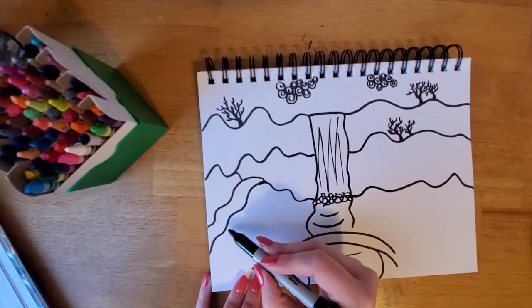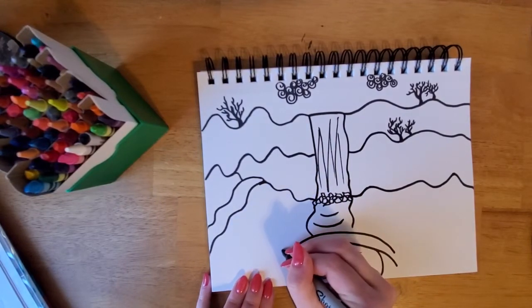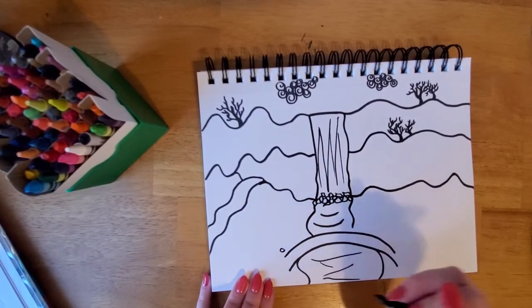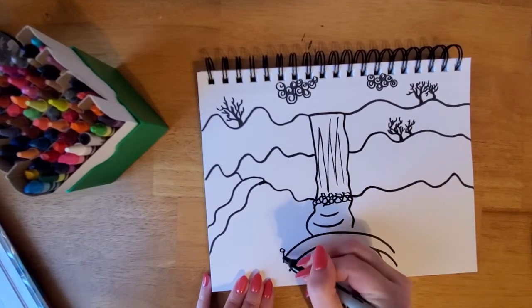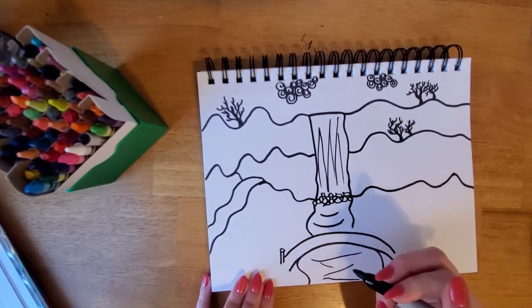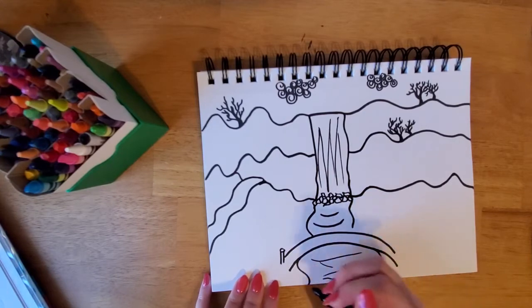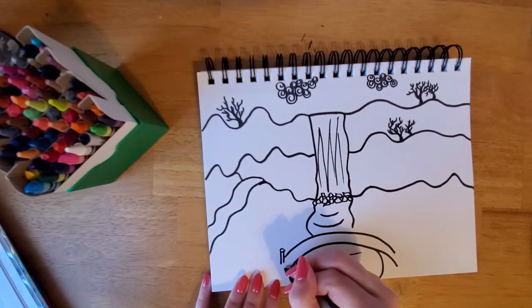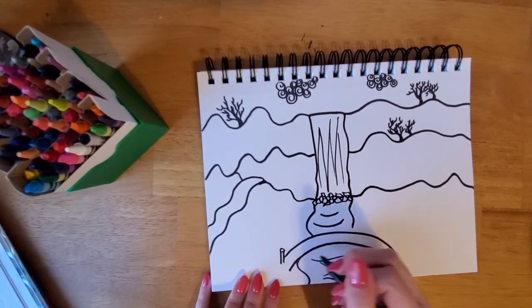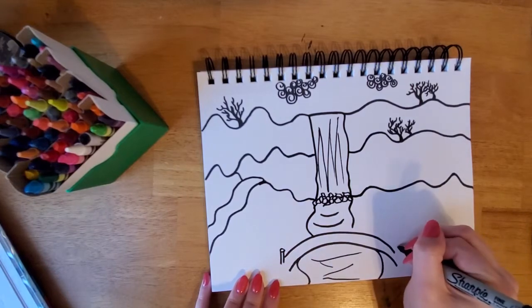And then over here, we're going to have our little post for where our bridge is going.